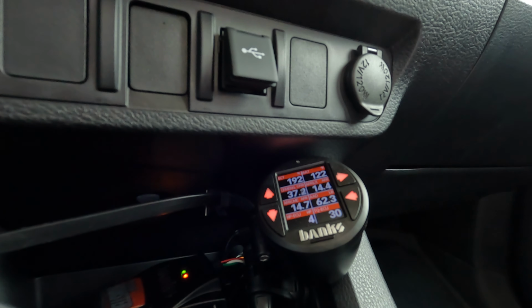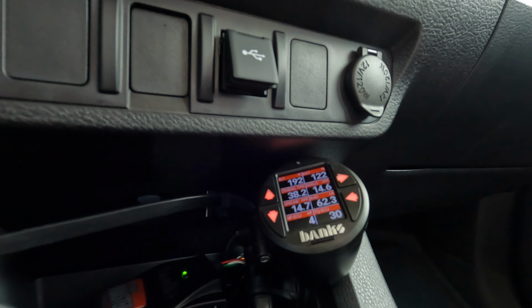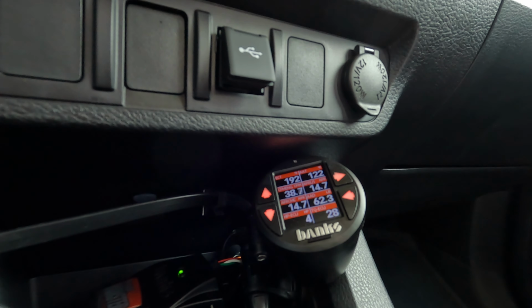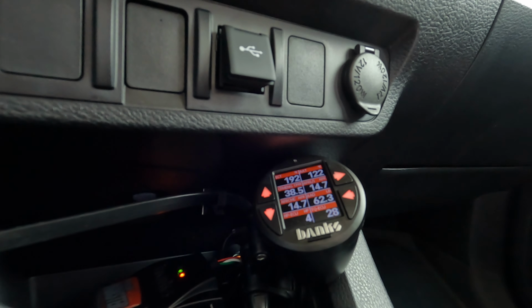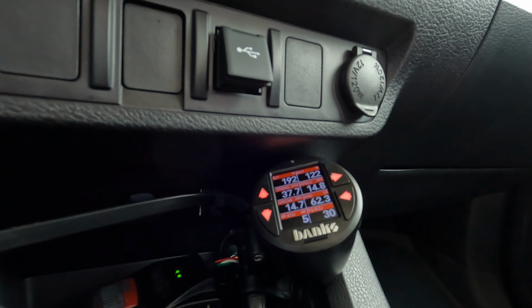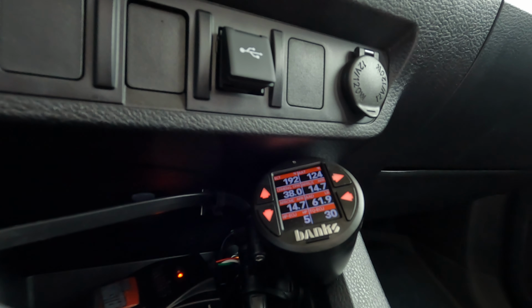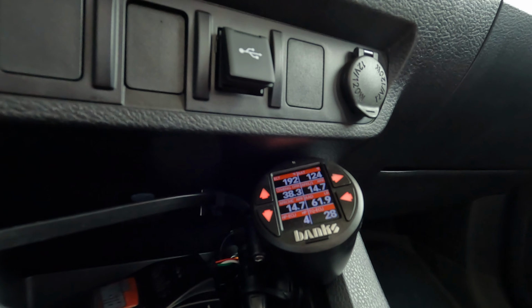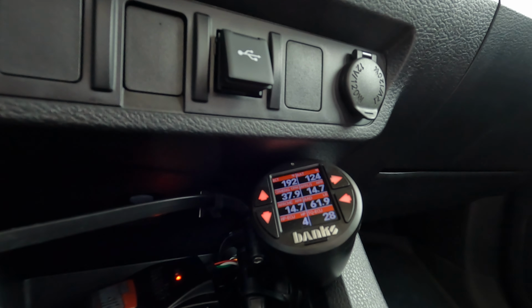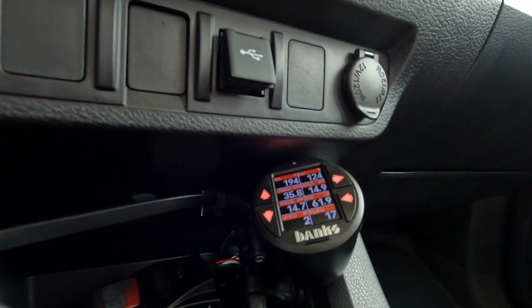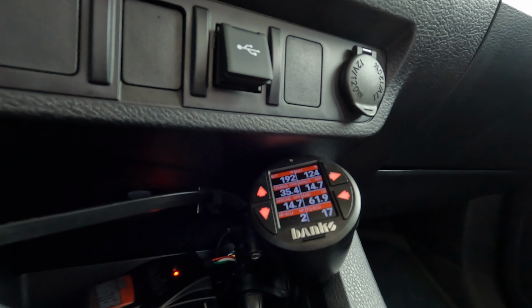That's what the engine is actually using CFM wise, cubic feet per minute. It is inhaling, and that's all 4 cylinders. So that's what the engine itself is using, not what's coming through the intake. That would be my understanding of that. I may not be 100% correct on that.